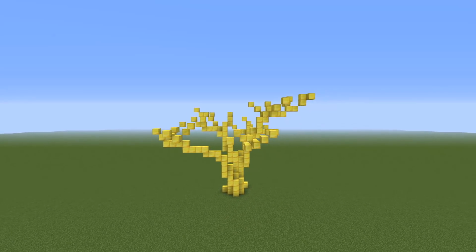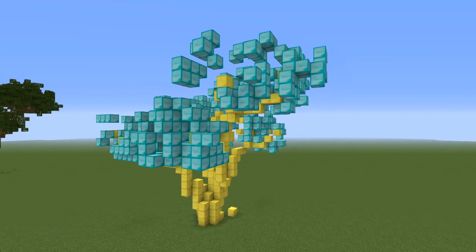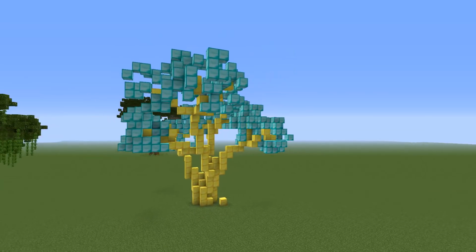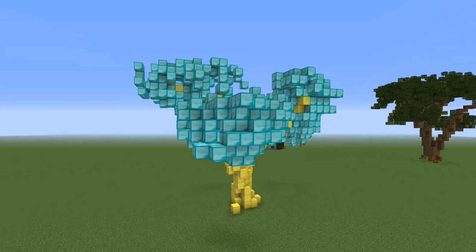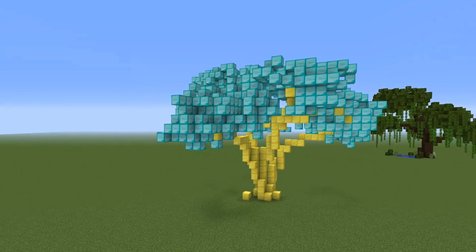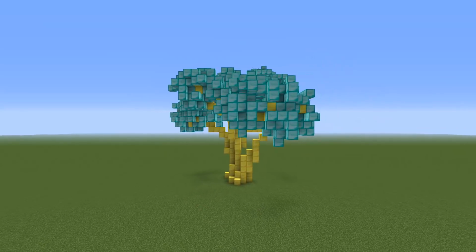For my leaves this time around, I'm going to be using diamond blocks. This is because I want to paint them in a bunch of different colors as opposed to just one color leaf. I use a bigger brush size on this one to get poofier, more fluffy leaves with lots of air in between. Once I'm ready for my coloring, I want to think about the shading.